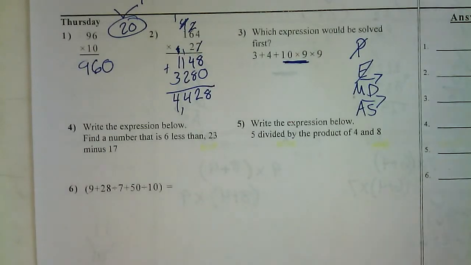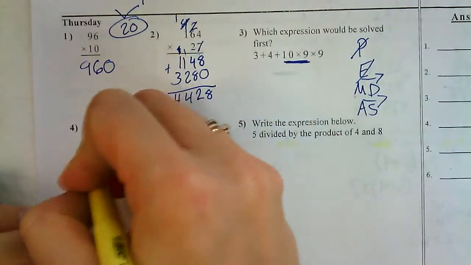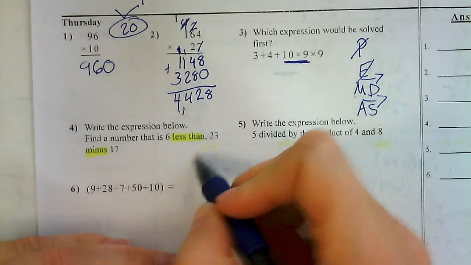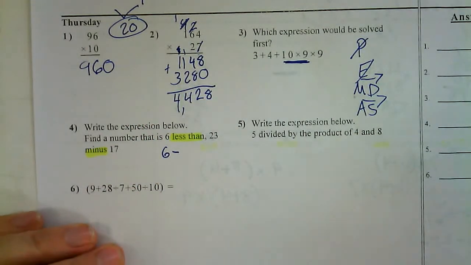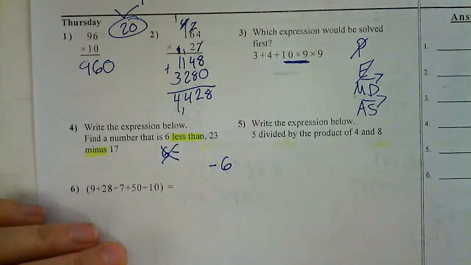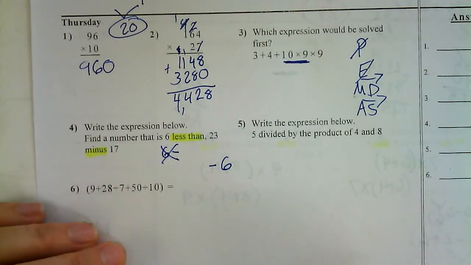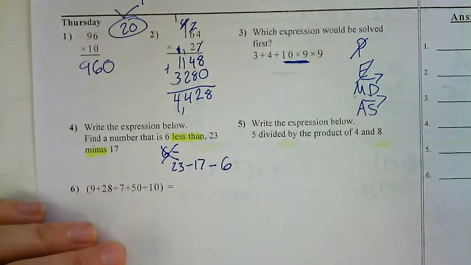Find a number that is 6 less than 23 minus 17. I'm going to highlight those operation words. I've got less than and I've got minus. Now I'm going to remember that when I see the word less than, it's going to try to trick me. And I'm going to want to write 6 and then a subtraction sign. But that is not 6 less than. 6 less than is a subtraction sign and then 6. Because I have to have some number that I'm going to show 6 less than. I'm going to take 6 away from. And what I'm going to take 6 away from is 23 minus 17.